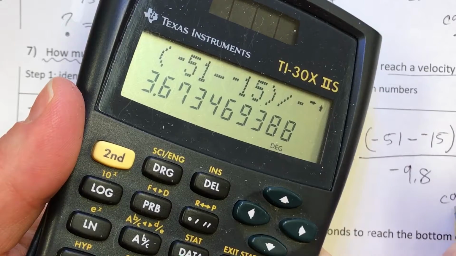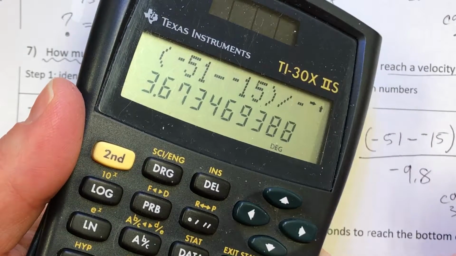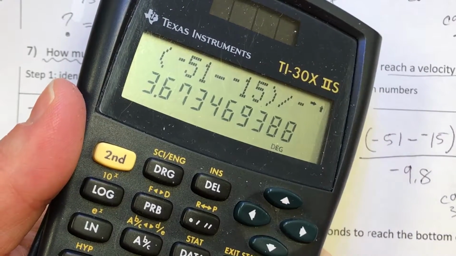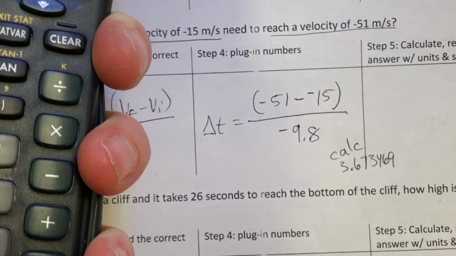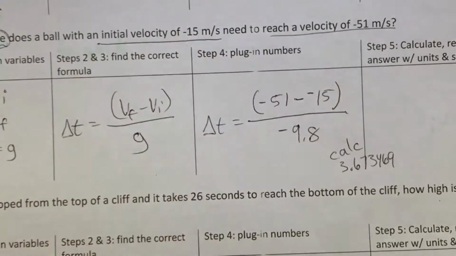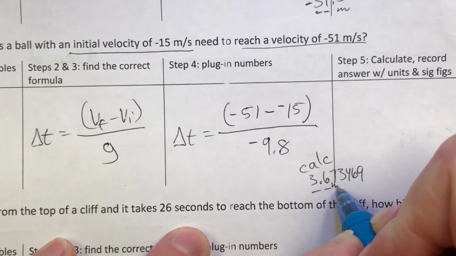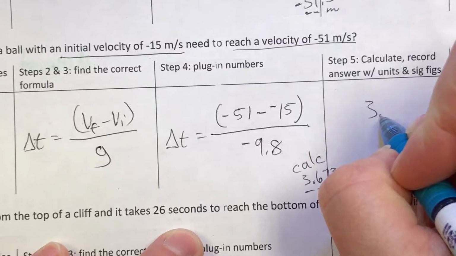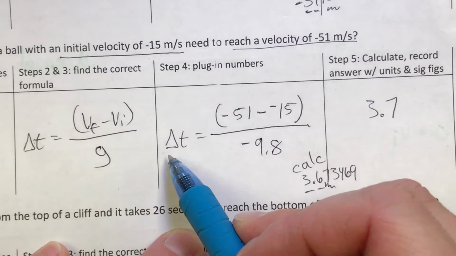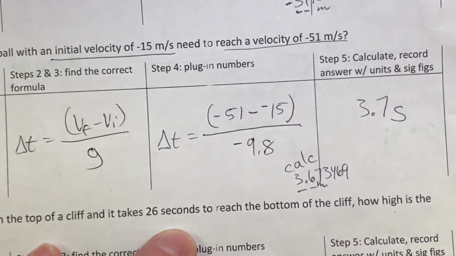Calculator says 3.67349, and so on. Significant figures, 2. The 3 and the 6. The 7 is going to round the 6 up, so we get 3.7. Solving for time, so the units of measure are seconds.